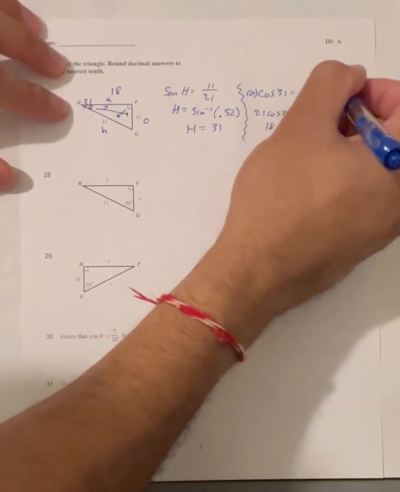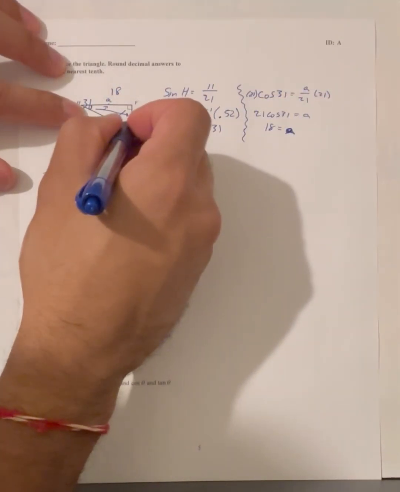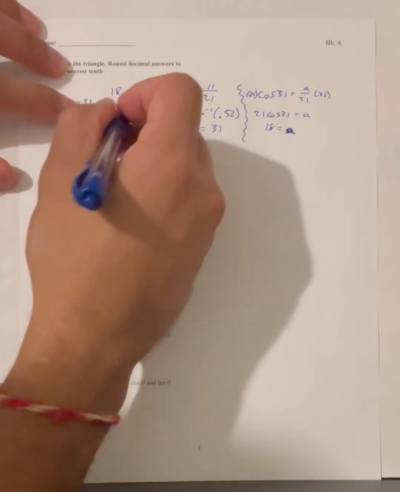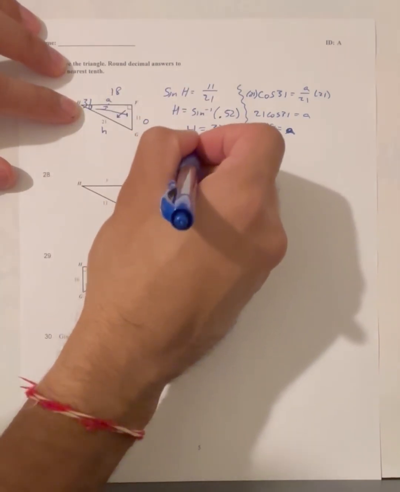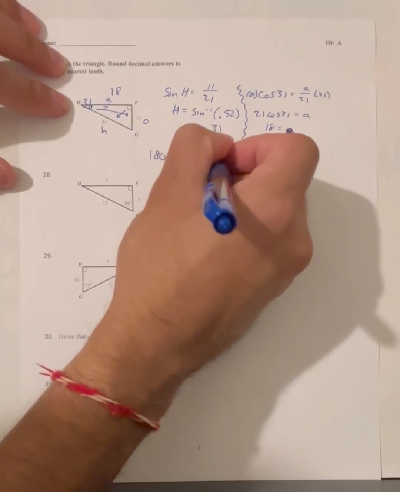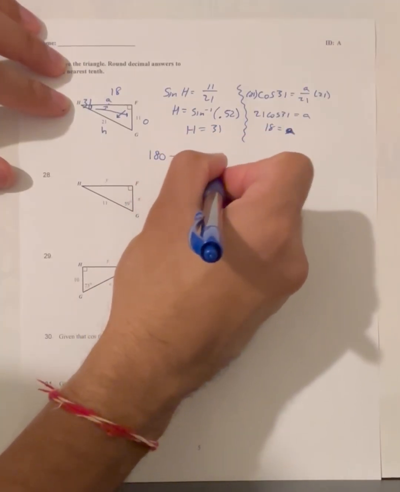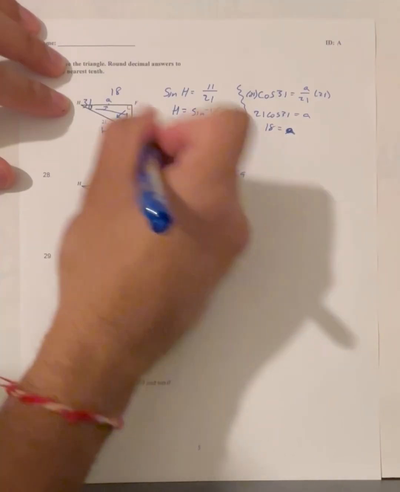Okay, last thing we need to do is figure out how many degrees are in this angle G. So if we know that 180 degrees are in a triangle, we're going to subtract 90. We're also going to subtract 31, and we're going to be left with 59. So angle G equals 59 degrees.